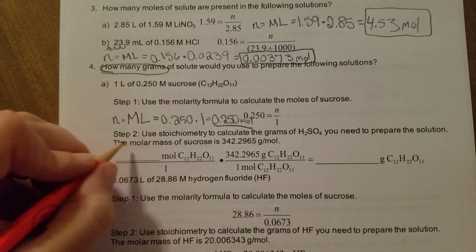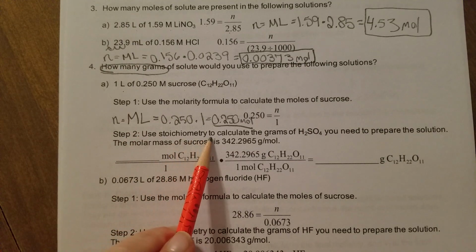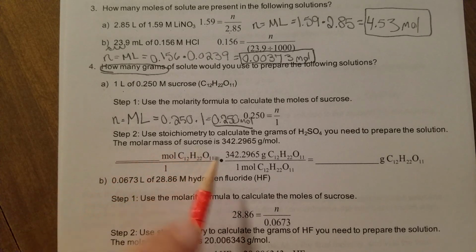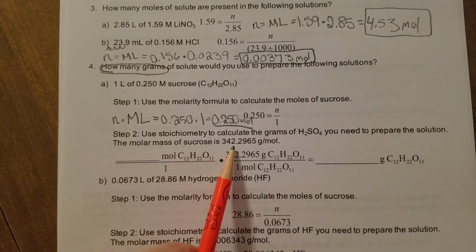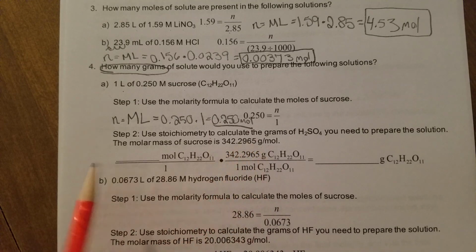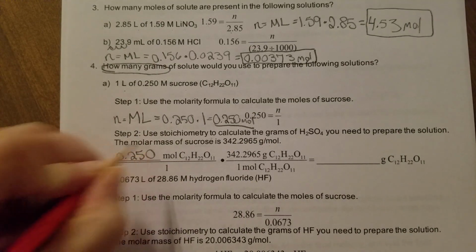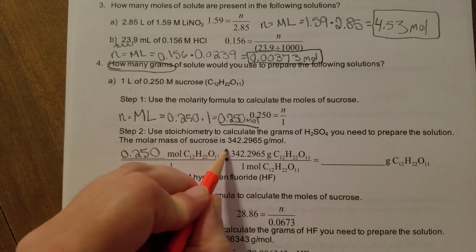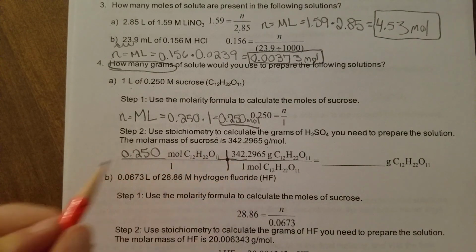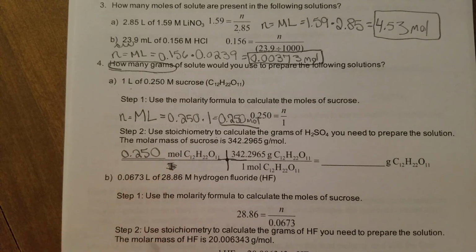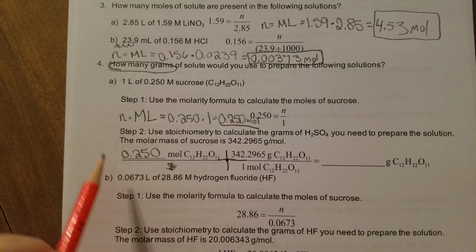All right, so now you'll use stoichiometry to calculate the grams you need to prepare the solution. The molar mass of sucrose, like I said, molar mass is all done for us, is 342.2965 grams per mole. All right, so 0.250 moles of this. Now, we're not used to seeing it as times. We're used to drawing a wall and bringing our unit and substance down and over. So we have number, unit, and substance. And for us, we usually leave this blank, so just ignore that one there. You bring your unit and substance down and over, and you convert from moles to grams of the same substance using molar mass.